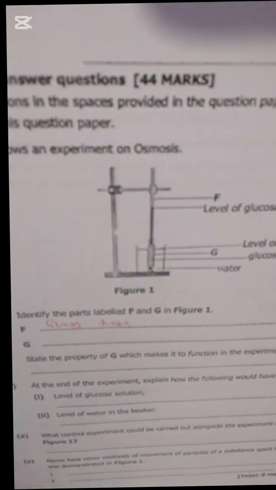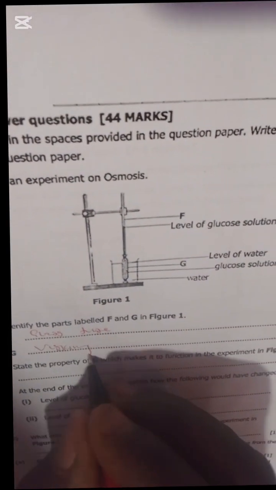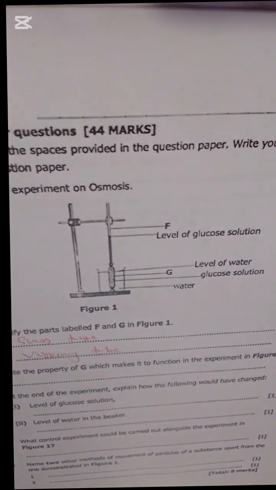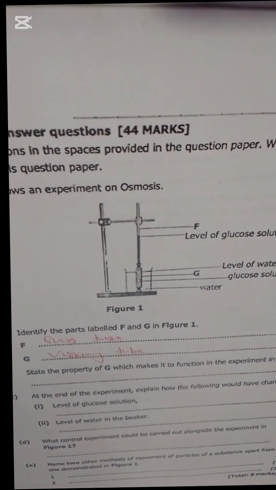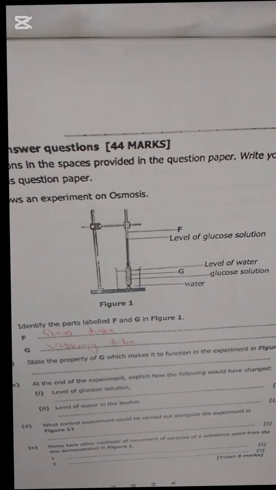It says identify the parts labeled F and G. So F, this one will be known as the glass tube. G, this one is known as the whisking tube. That's what G is. State the property of G which makes it function in the experiment. G is a whisking tube.